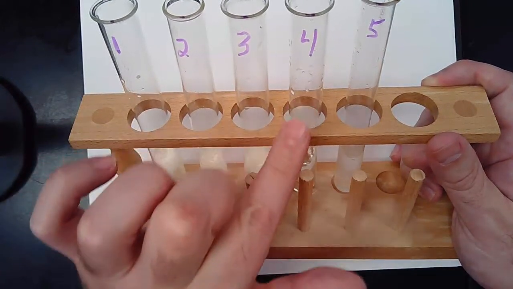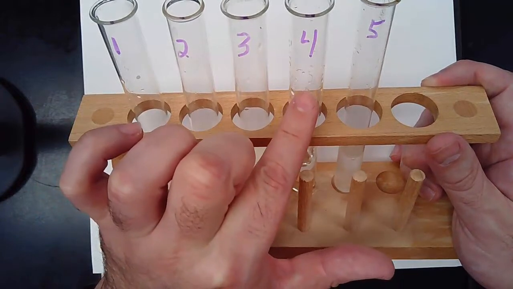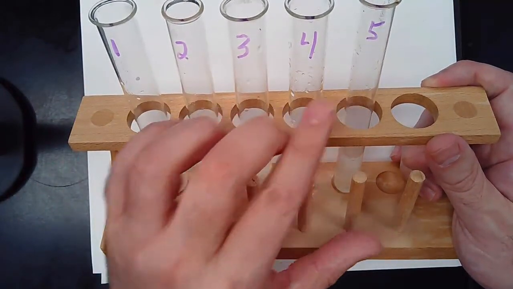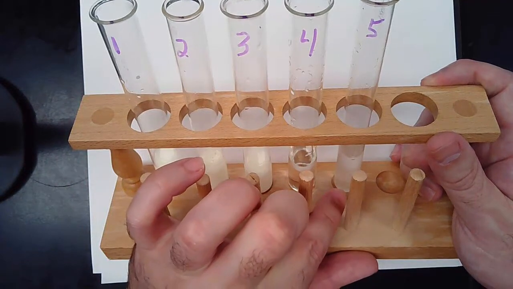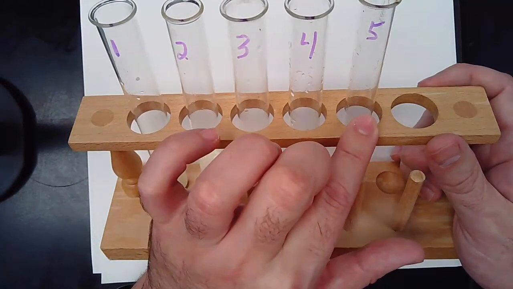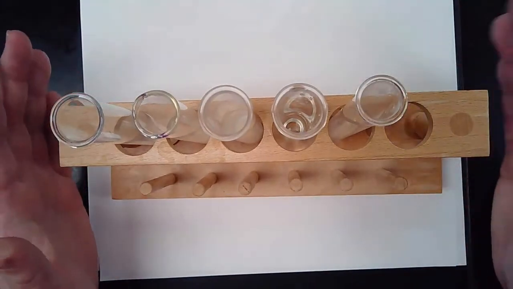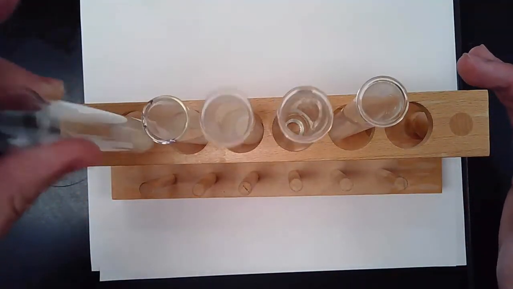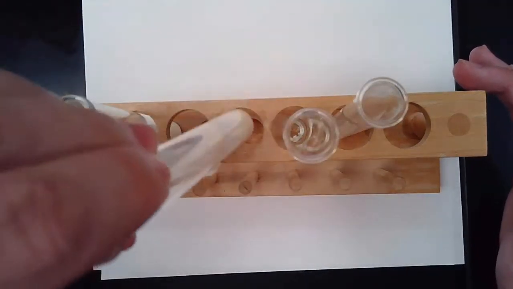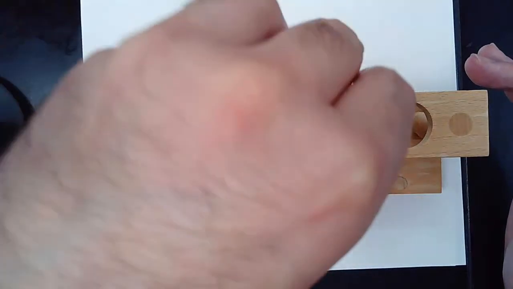In test tube 4, we have sugar water, or sucrose and water. And we added to that more water as a test. Here's test tube 5. Again, we have sugar water, sucrose, and water, and we added to that the lactase enzyme. So that should help you with your table. Now, we need to wait a little while just so these have a chance to mix together and do anything that they might do. And we are going to wait a couple of moments.